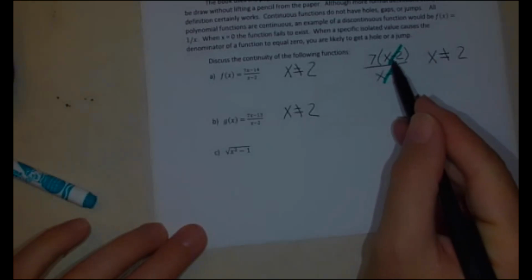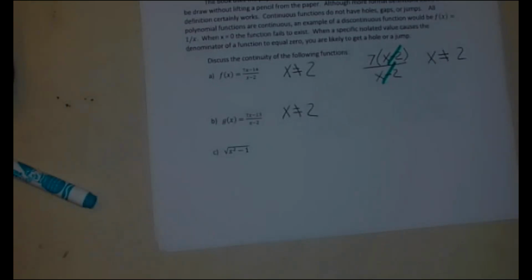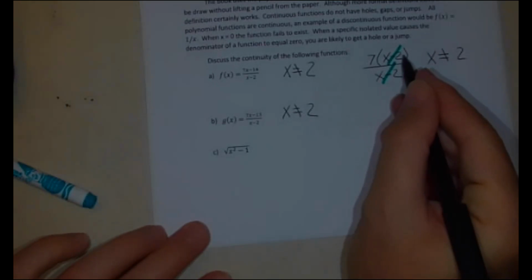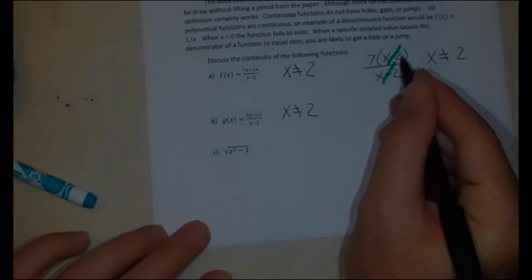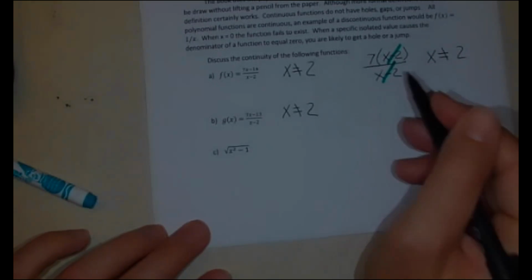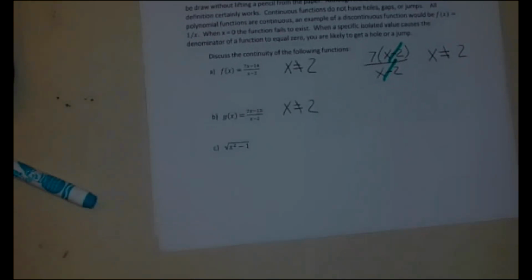Again, if x were ridiculously close to 2, like 2.000001 or 1.9999999, even those would cancel out. 2.000001 minus 2 is the same thing on the top and the bottom, and therefore would cancel out. Over here, if x were ridiculously close to 2, things get a little bit wonky.